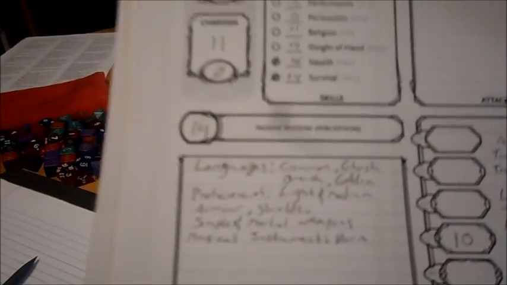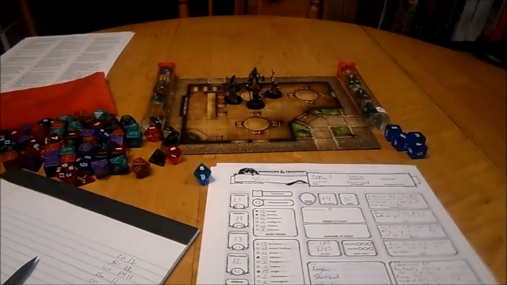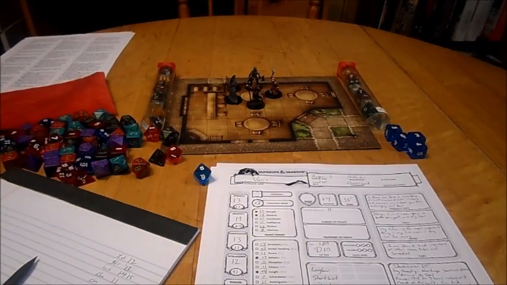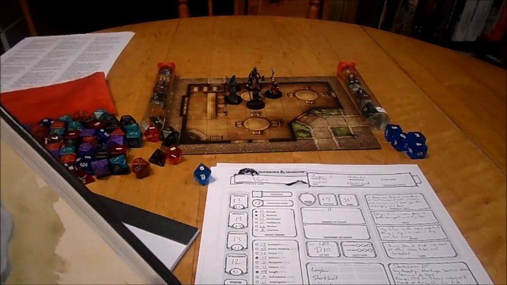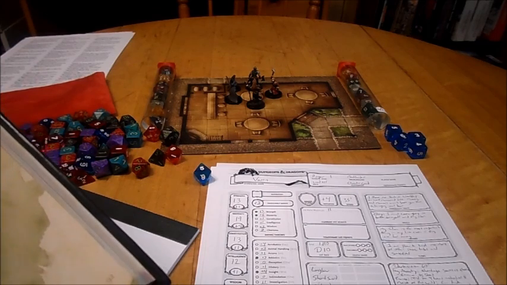So I already had Orcish as a language there. I don't know if it's going to focus or not, but I chose Goblin. So now I can speak the language of both of those enemy types. And with Natural Explorer, you're particularly familiar with one type of natural environment. You're adept at traveling and surviving in such regions.